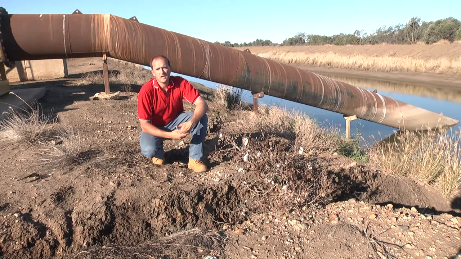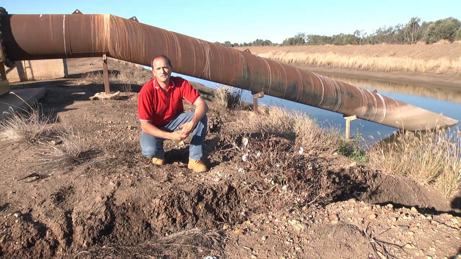So stop to consider what's growing just outside of your farm gate, and think about some of the pests and diseases that might be residing on these feral plants that are just waiting to take the opportunity to jump your fence and come back onto your farm next season.